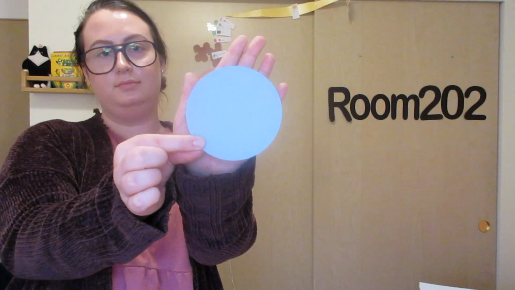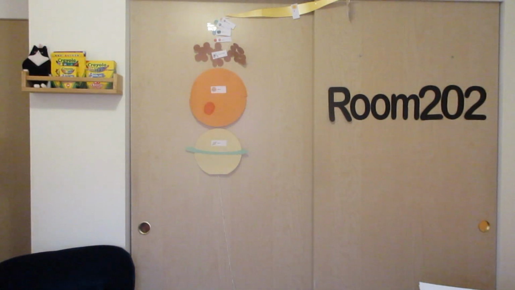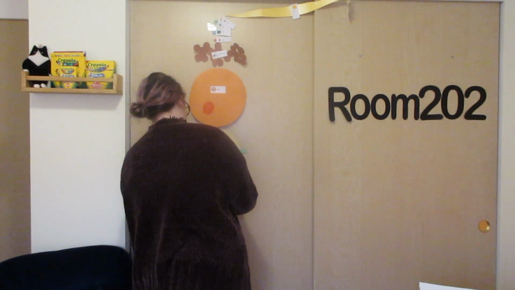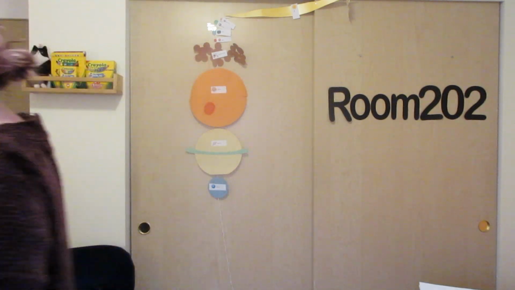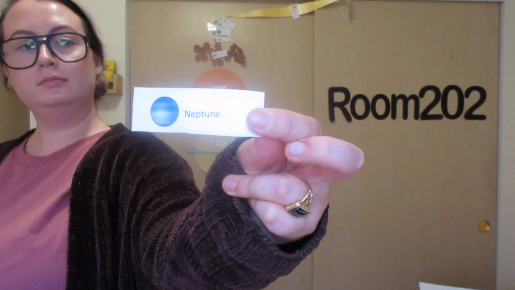Our last two planets are both blue. For Uranus, you will need the light blue planet. Add Uranus and its label after Saturn. Finally, we have Neptune. Neptune is the coldest planet farthest away from the Sun. Add Neptune and its label to your diagram.